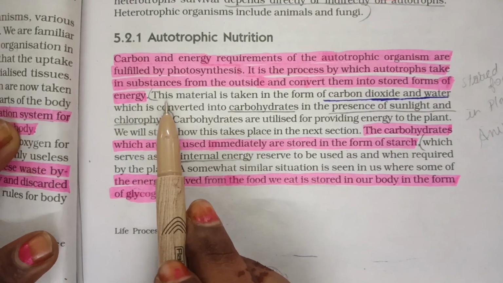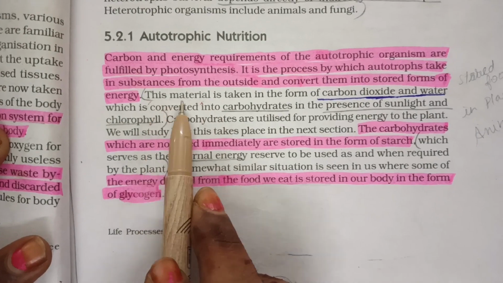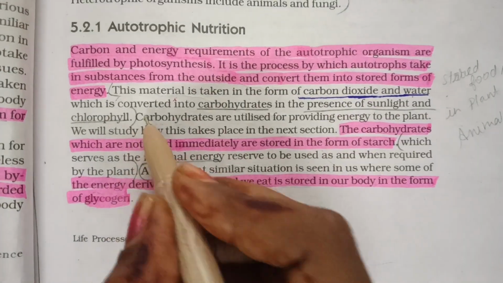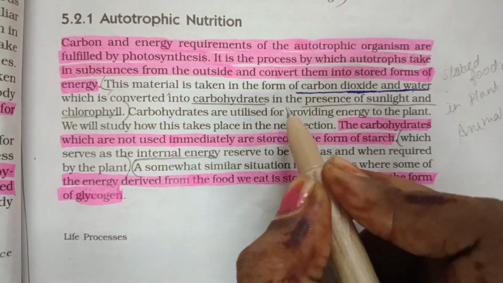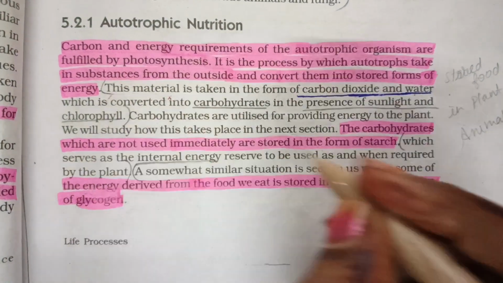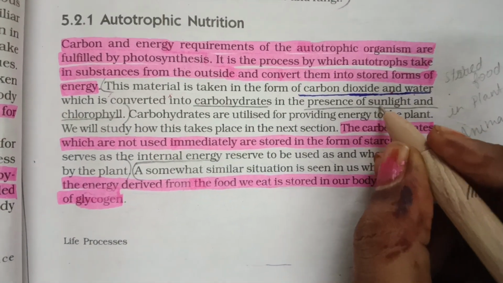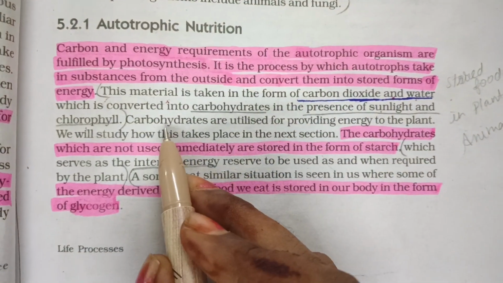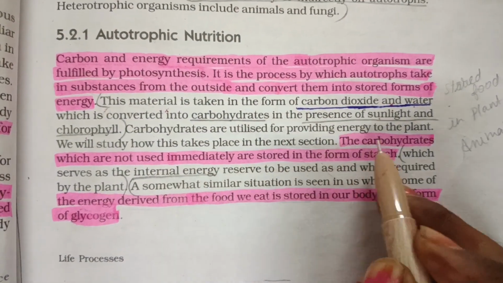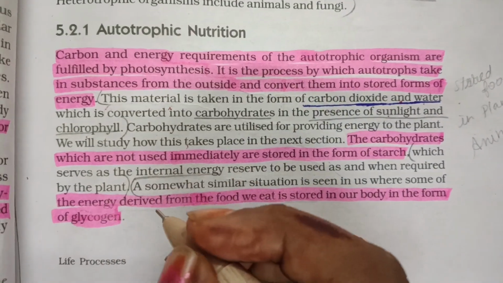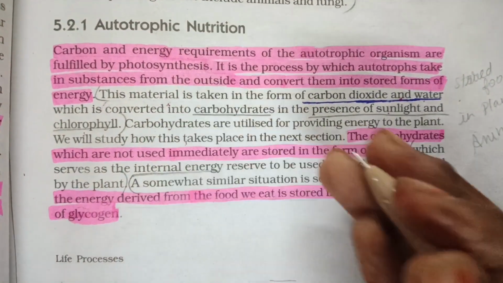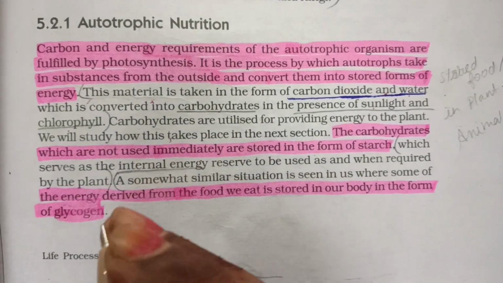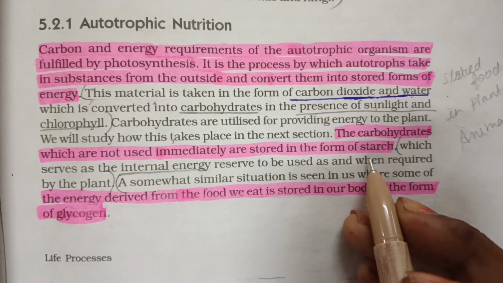As I told you, this material is nothing but the food prepared by the plants. Carbon dioxide and water in the presence of sunlight and chlorophyll are converted into carbohydrates. These carbohydrates are utilized for providing energy to the plant. So, the food that is prepared by the plants is carbohydrates. You obtain the energy from carbohydrates. The carbohydrates which are not used immediately are stored in the form of starch.